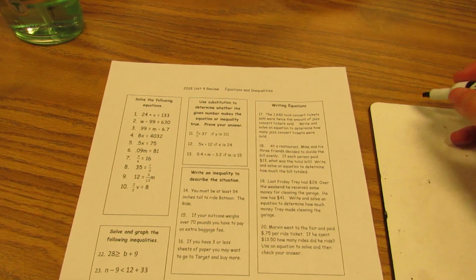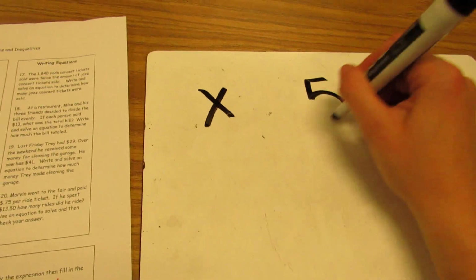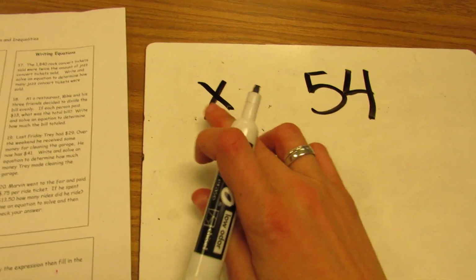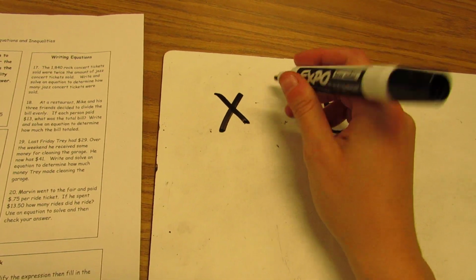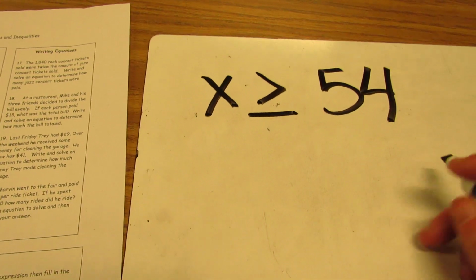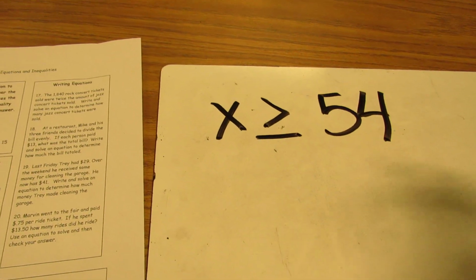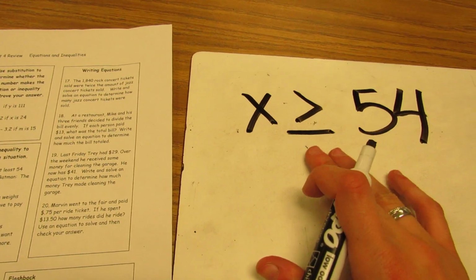So that means that I can be more than that. So my inequality, I'm always going to have an x, and I have that 54 in question. So you need to be at least 54. So at least, you know that that's actually greater than or equal to. That's the symbol. So remember, I told you if you know your keywords, you know your symbols.